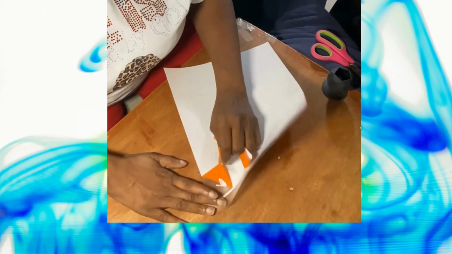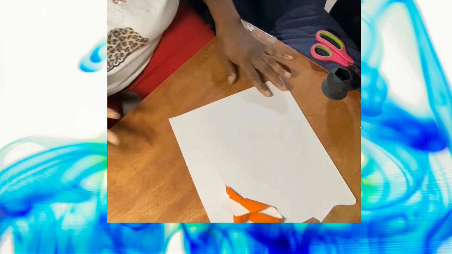Okay, so this is the side my design on. Let me take a braid and go back across that.